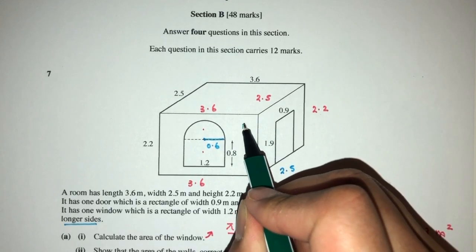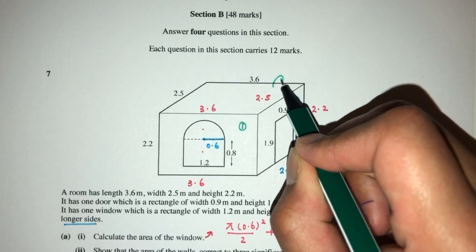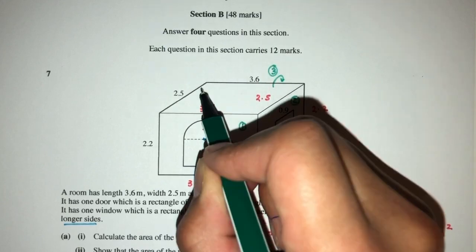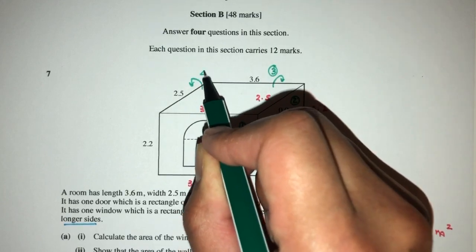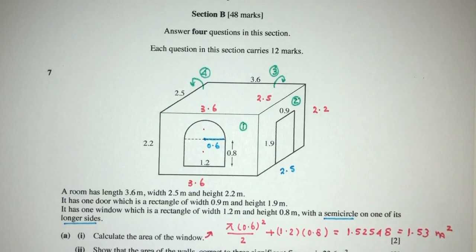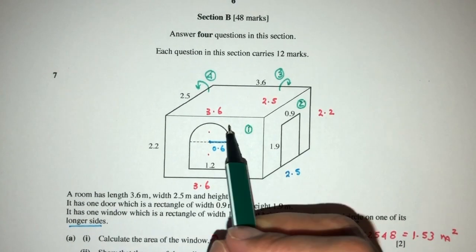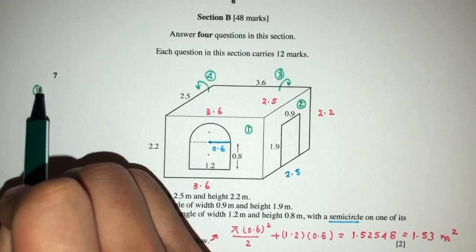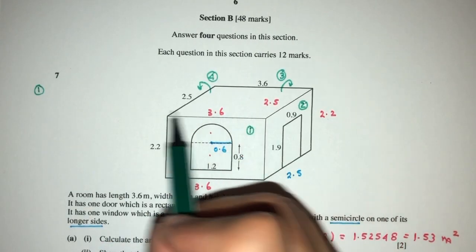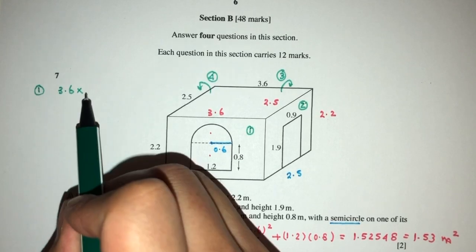Let's call this number 1. Call this number 2. The back one, let's call this number 3. And the side one, let's call this number 4. So this is how you will find the area of all the 4 walls one by one. So for number 1 here, pretty easy. That will be the whole area, which is 3.6 times 2.2.